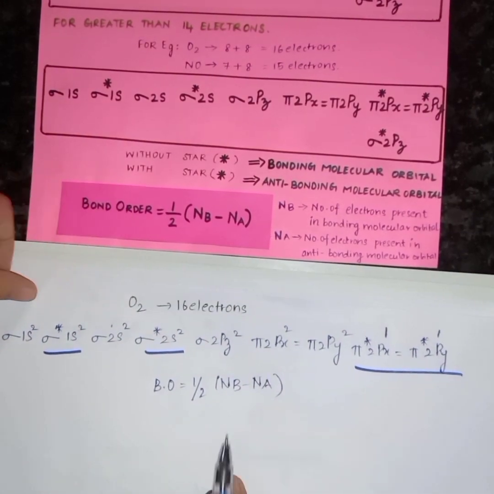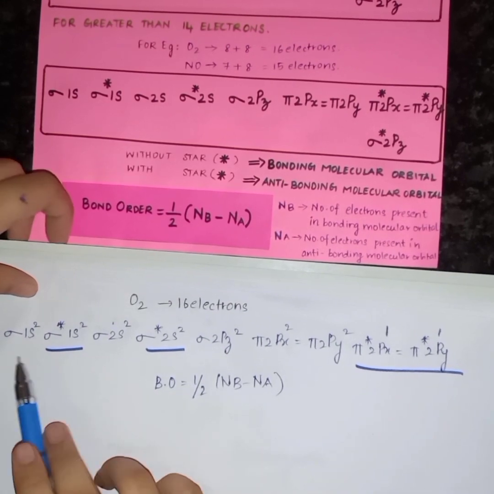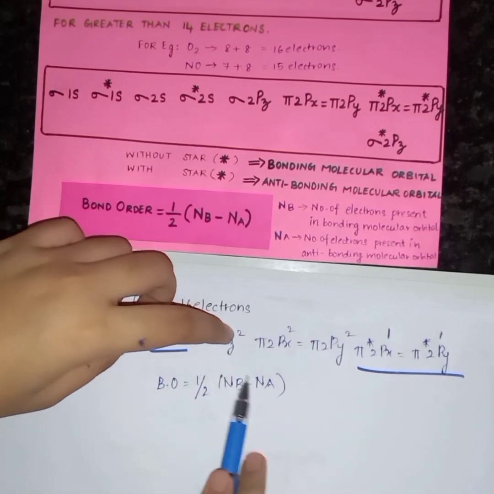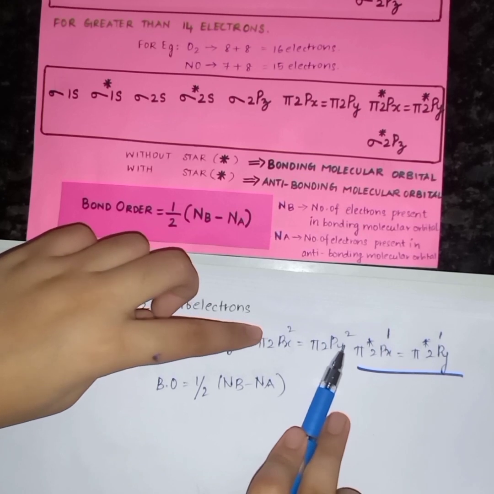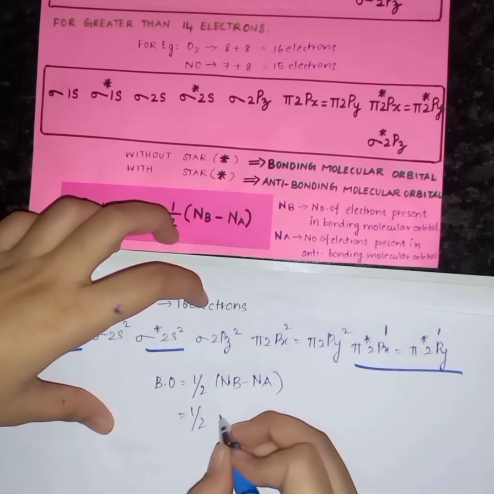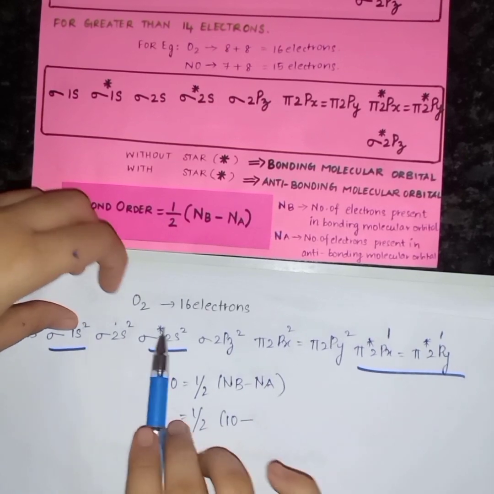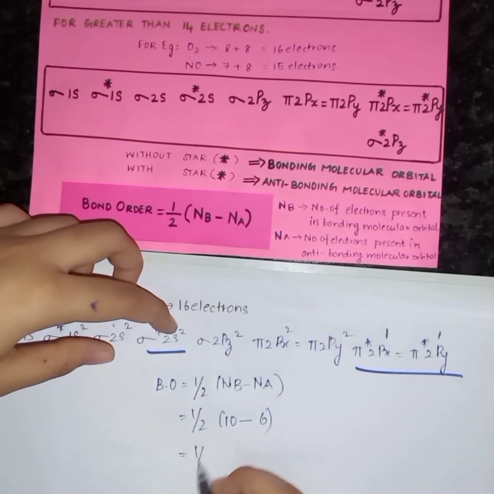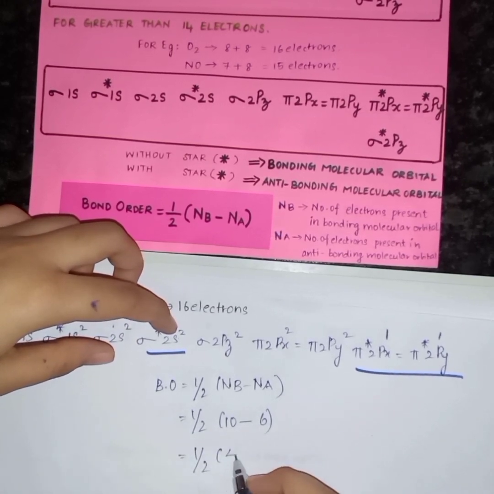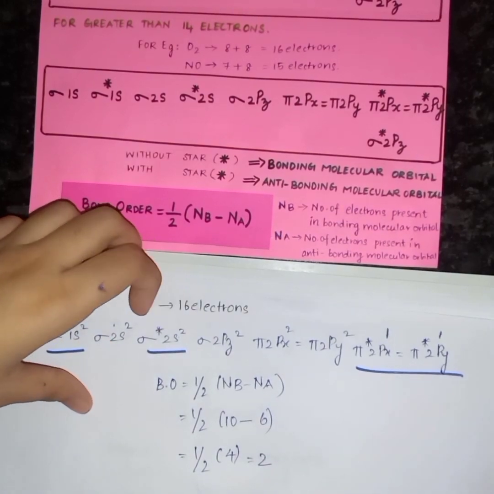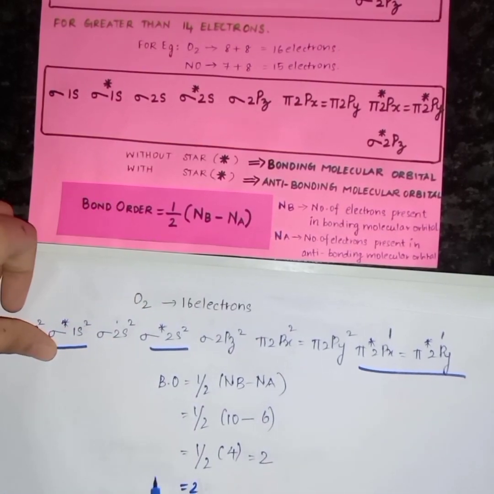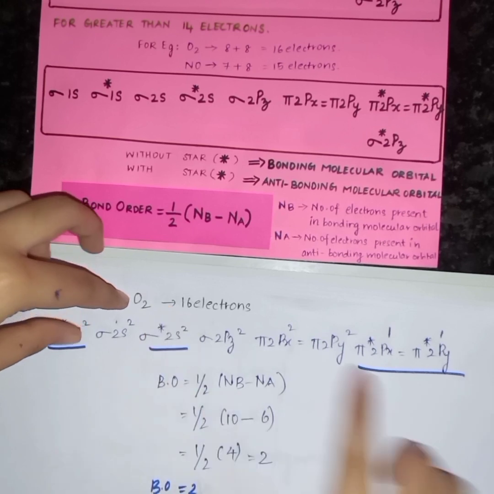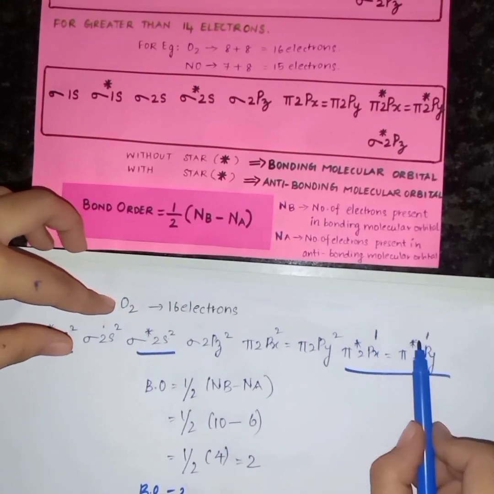Bond order is equal to half into Nb minus Na. Let us calculate the number of electrons in the bonding molecular orbital. 2 plus 2, 4. 4 plus 2, 6. 6 plus 2, 8. 8 plus 2, 10. Which is half into 10 minus 2 plus 2, 4. 4 plus 1, 5. 5 plus 1, 6. Half into 4, which is 2. Therefore, the bond order of O2 is 2. O2 is paramagnetic since it is having 2 unpaired electrons.